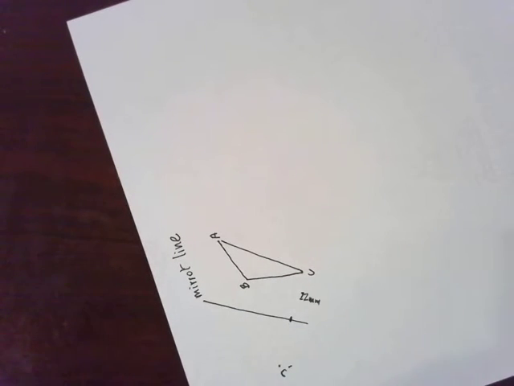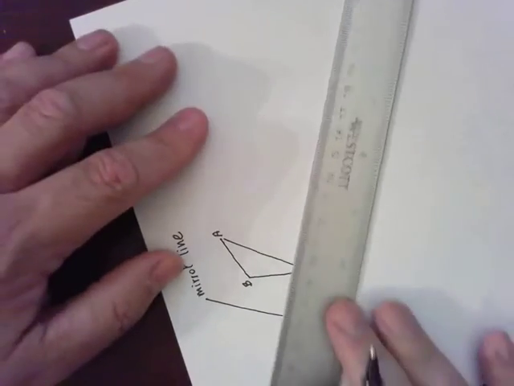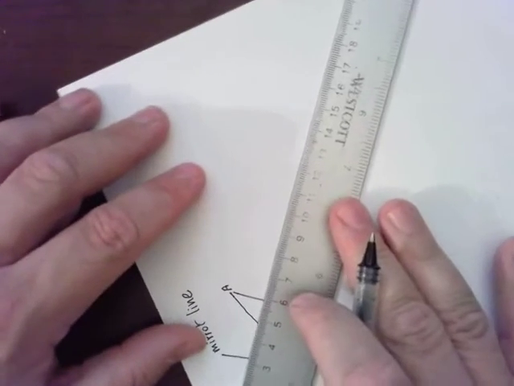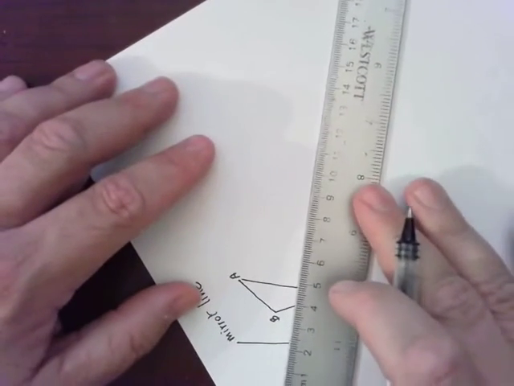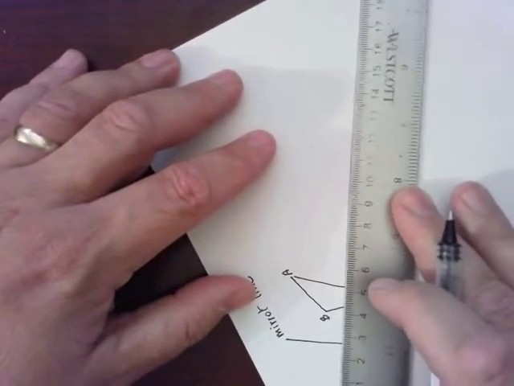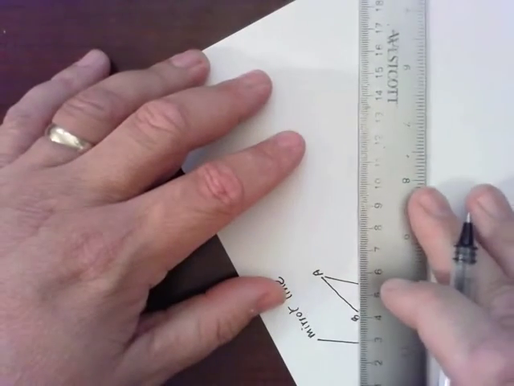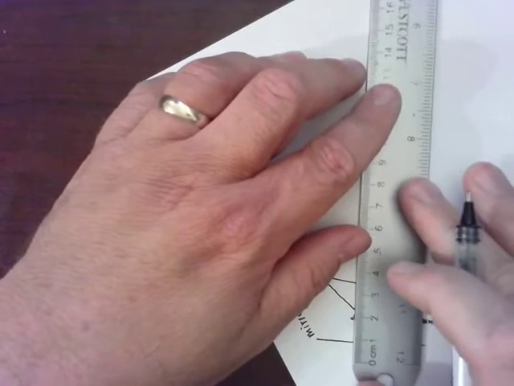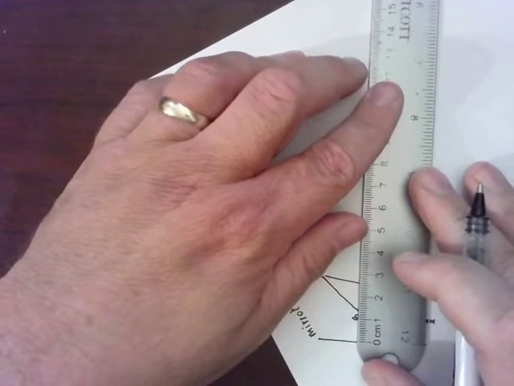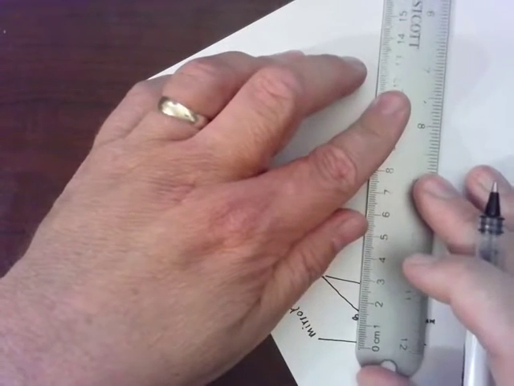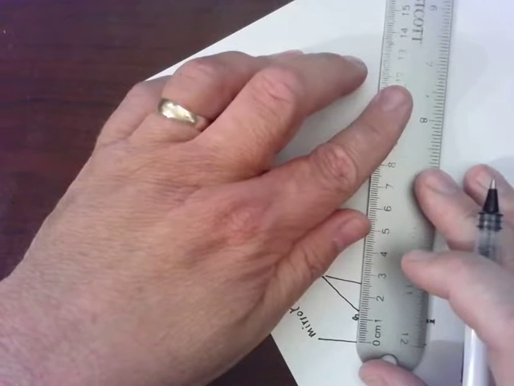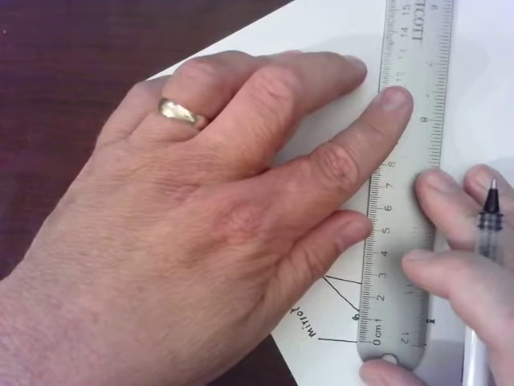Okay. And we just repeat that for each of the three points, because it's a triangle. Again, I'm going to try to keep my mirror line horizontal. The ruler is bumping into the camera, that's why I'm struggling here. Lining things up here, that looks to be about 14 millimeters.